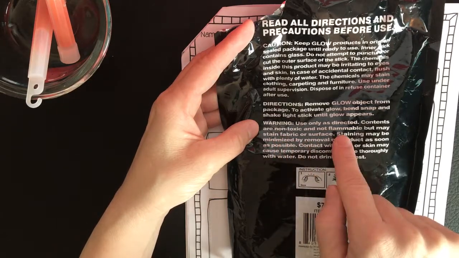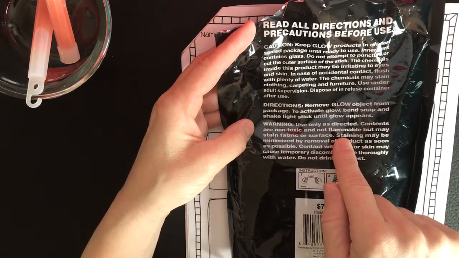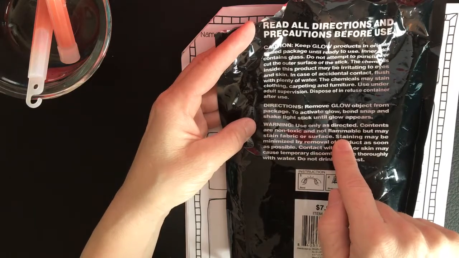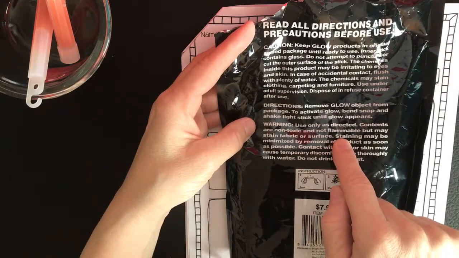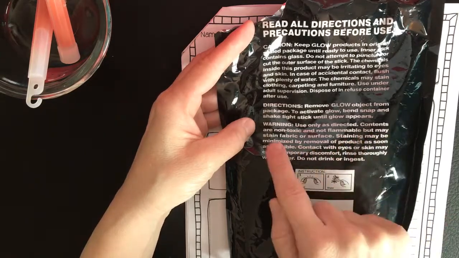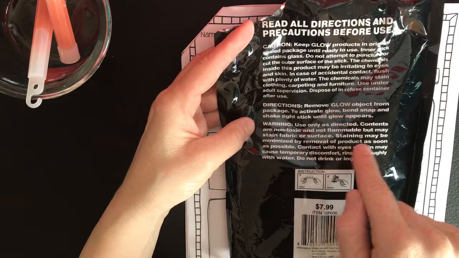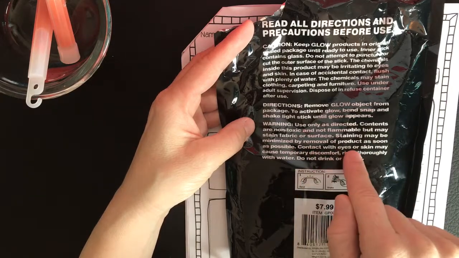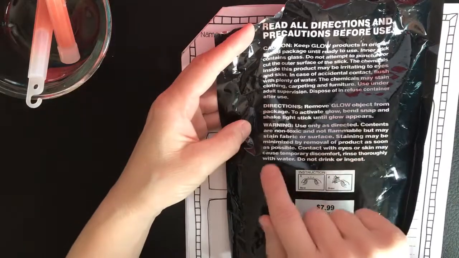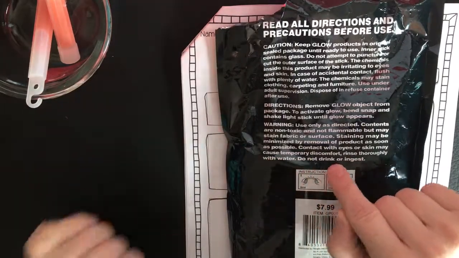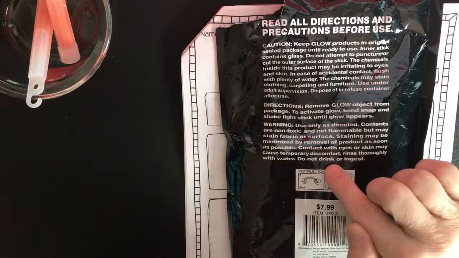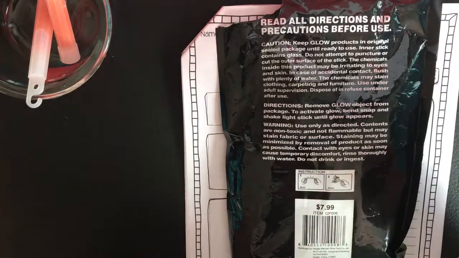Non-toxic, non-flammable. Those are two words that I might have a question about what they mean. So those might be some new vocabulary terms. Let's keep reading. But may stain fabric or surface. Staining may be minimized by removal of product as soon as possible. Contact with eyes or skin may cause temporary discomfort. Rinse thoroughly with water. Do not drink or ingest.